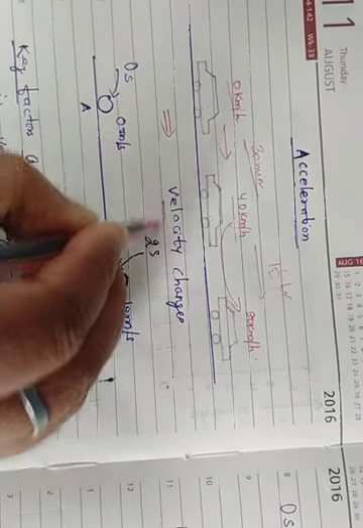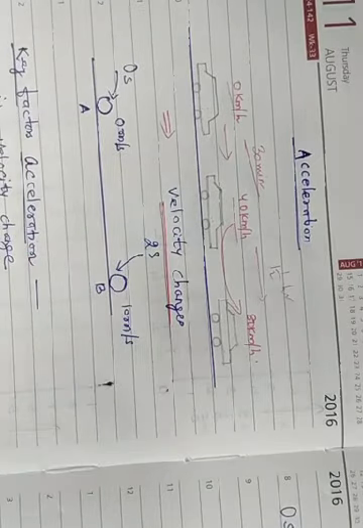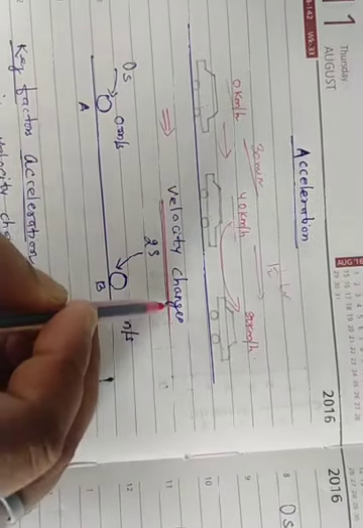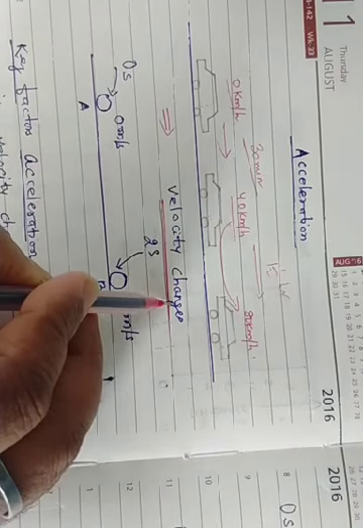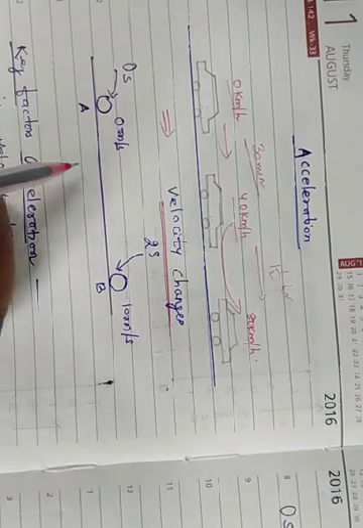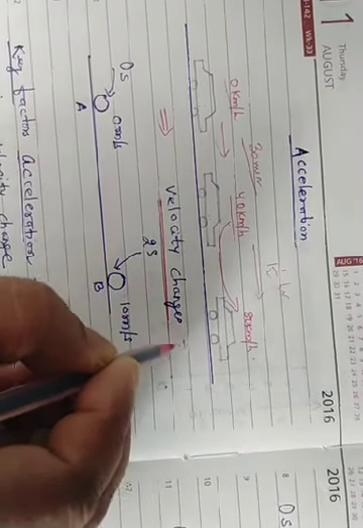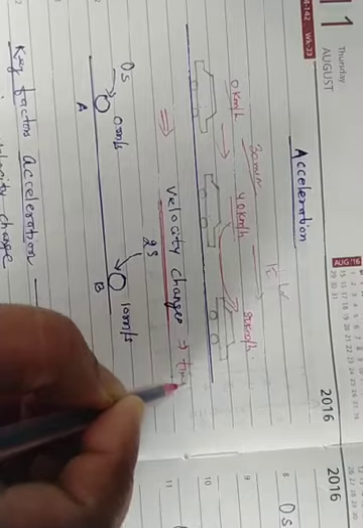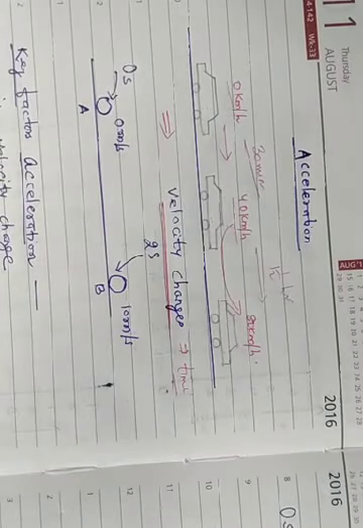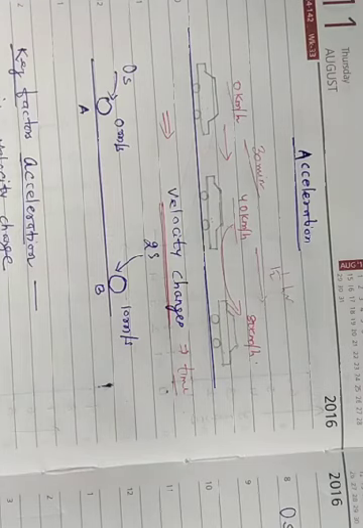So what is the key factor here? Velocity changing. Velocity changing is of course a very key factor. There is another key factor. What is that? That is time. Without a time span, no entity in this whole universe can change its velocity or come into motion.